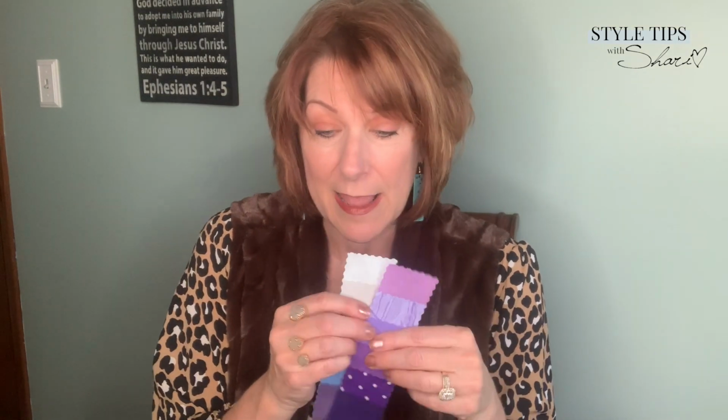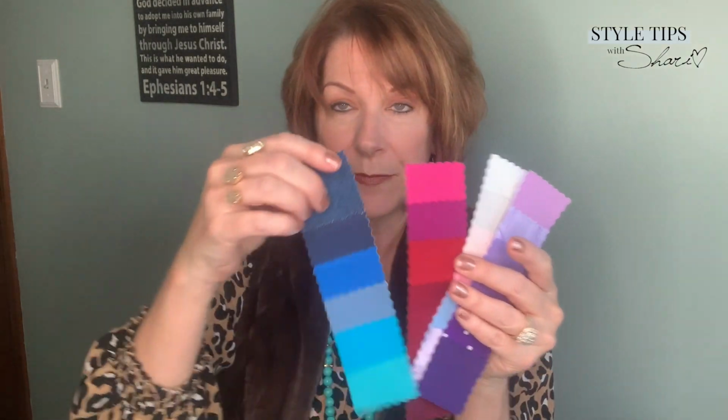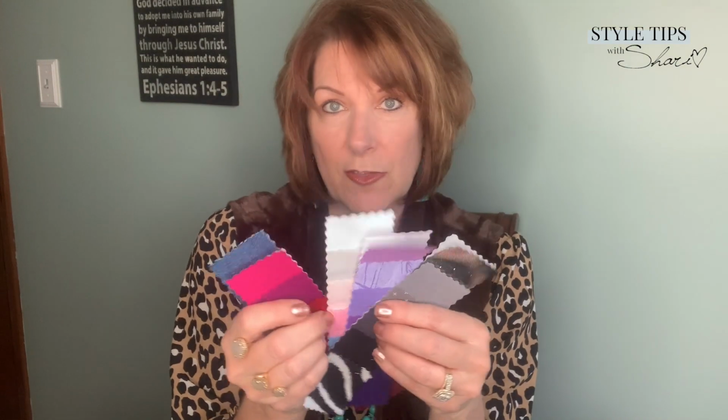So here's what I'm going to do for you in the cool category, a little different from what I did with the other 5 color codes. In the other 5 color codes, I picked up 1 or 2 strips and we worked from those. With the cool color code, I'm going to actually pick up all of the strips, like this, except for the green. I'm going to put the green aside. I'm not going to use the green.